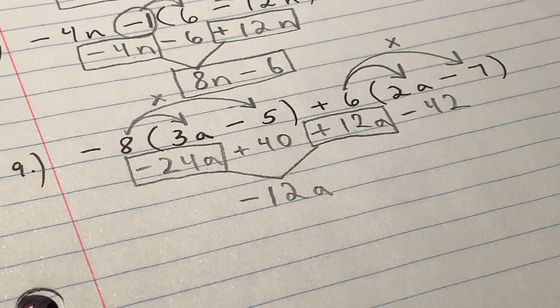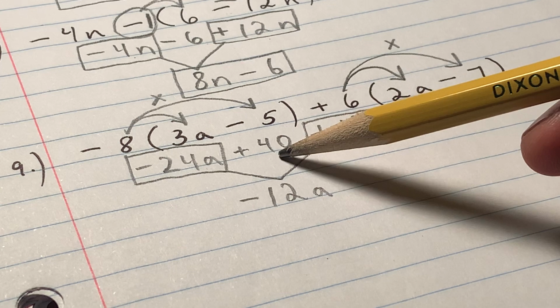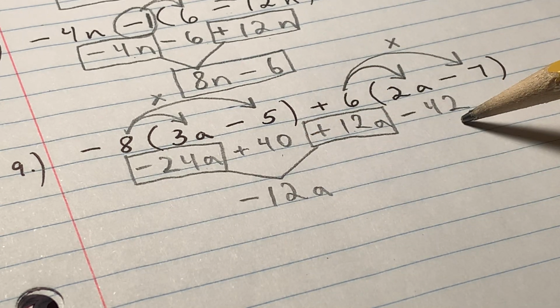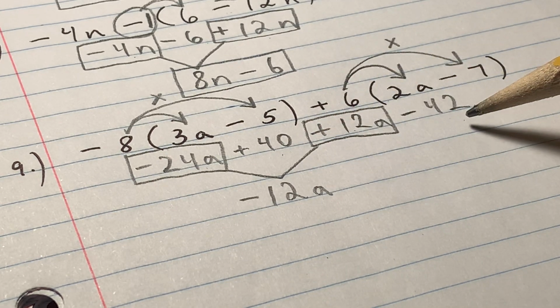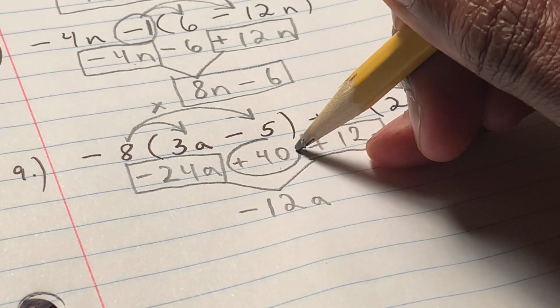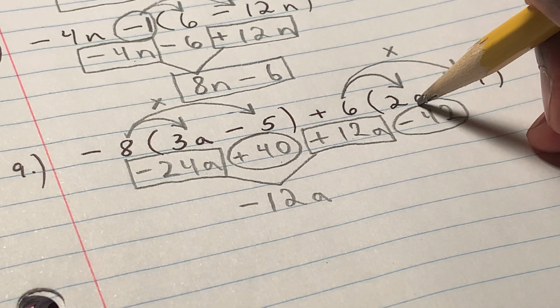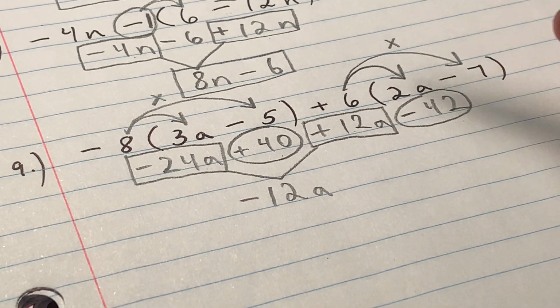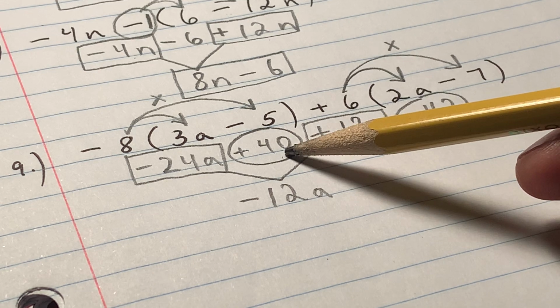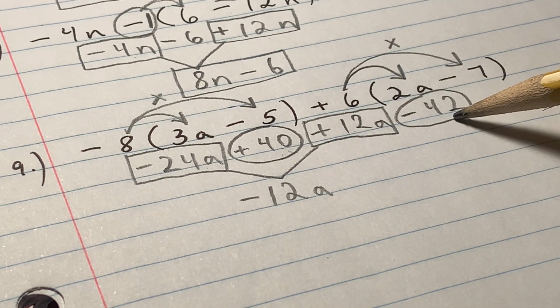Okay? And now, wait a minute, we still have two more like terms. We have the positive 40 and we have the negative 42. We got two singles, don't we? Right? So we got to combine those two singles into one single. I have $40, but I owe somebody $42.